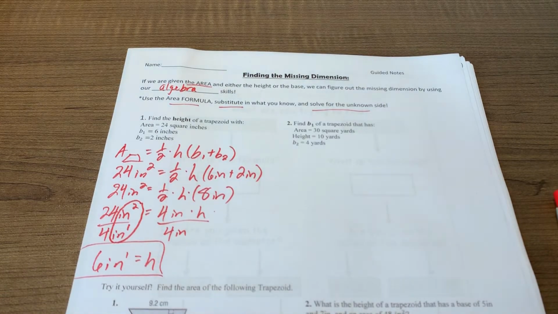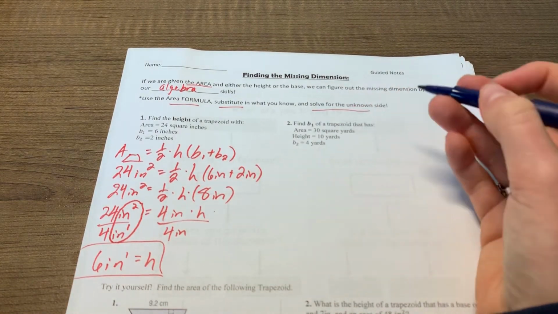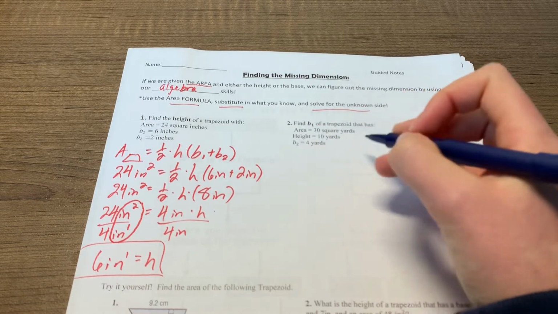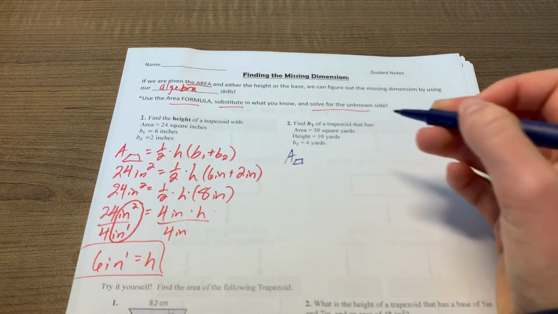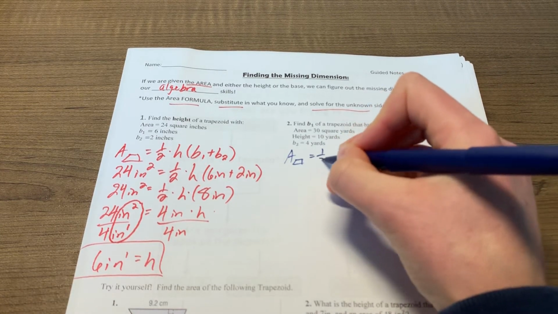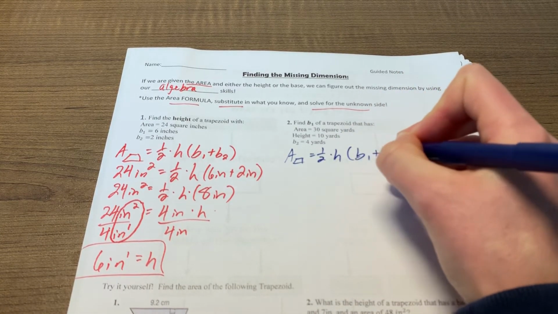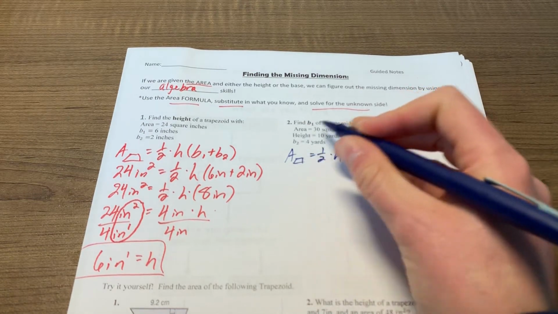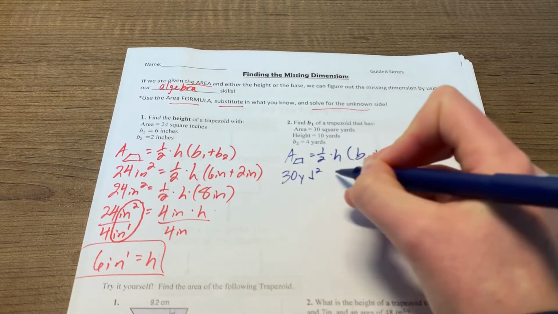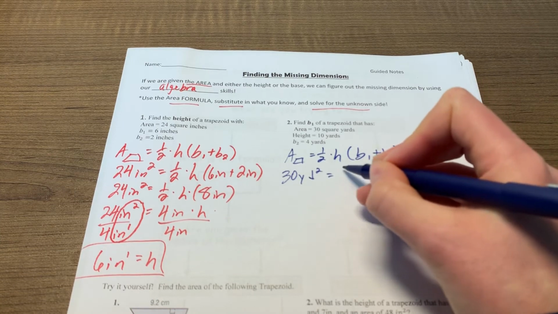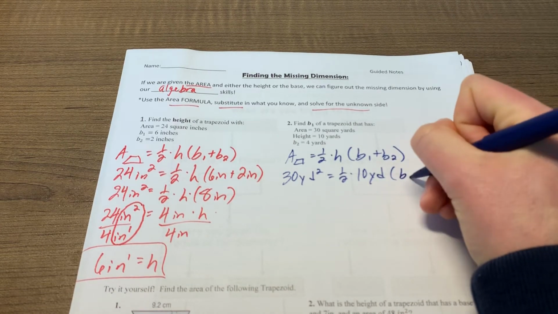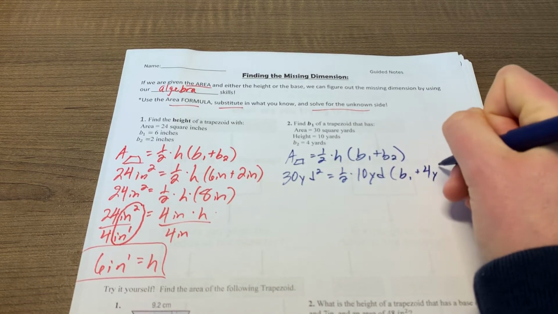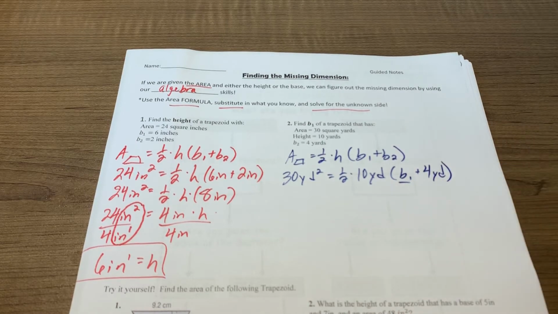All right, and let's do one more together, and then I want you to try those two problems on the bottom on your own and check the answer key on the website. So let's find one of the bases. If our area is now 30 square yards and the height is 10 and the other base is 4. So let's start by writing our formula as always. Okay, we have 30 square yards is equal to half times 10 yards times b sub 1 plus 4 yards. Okay, that's what we're solving for.